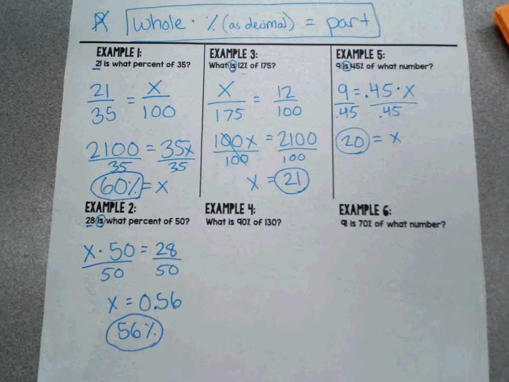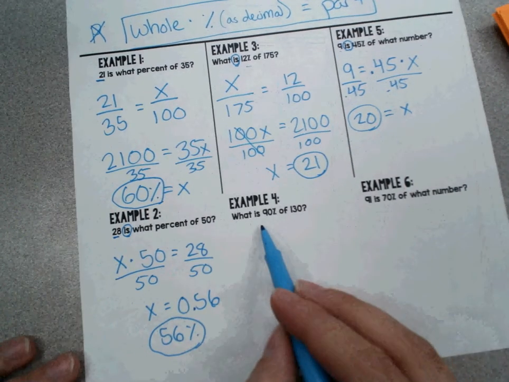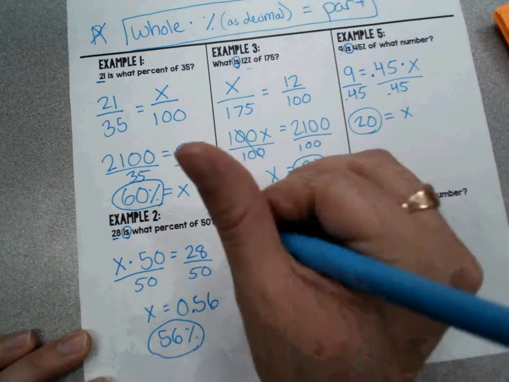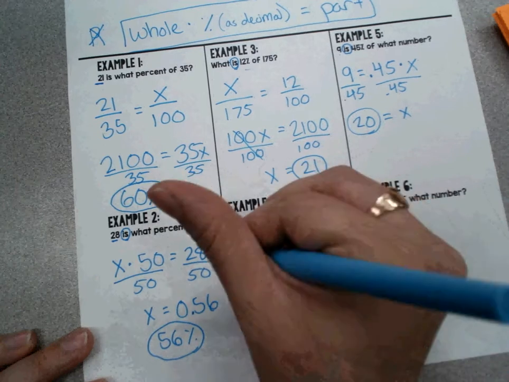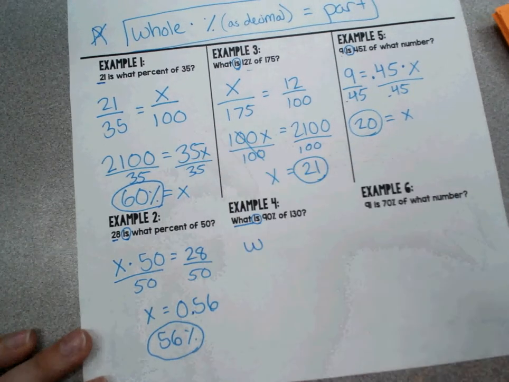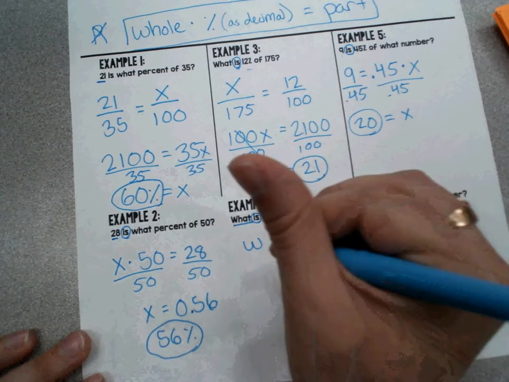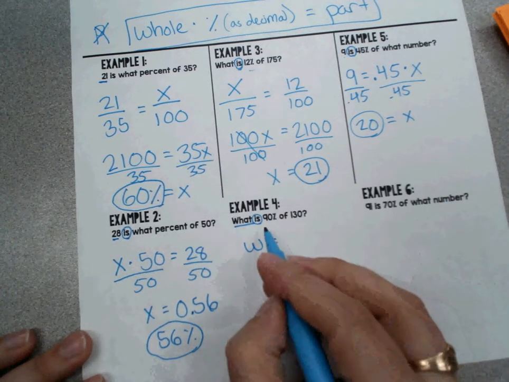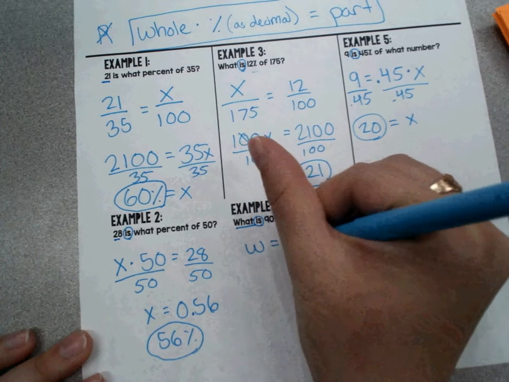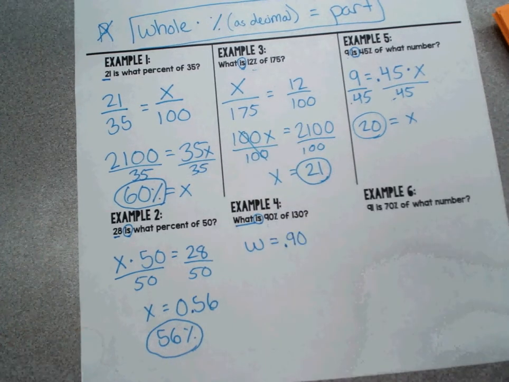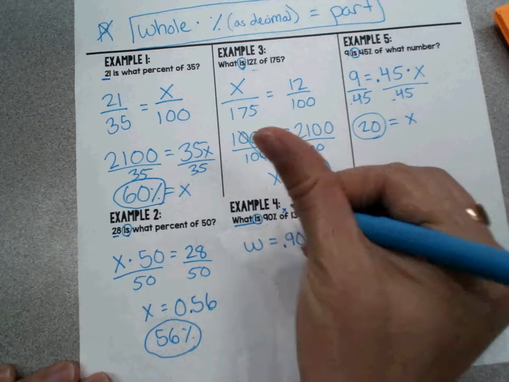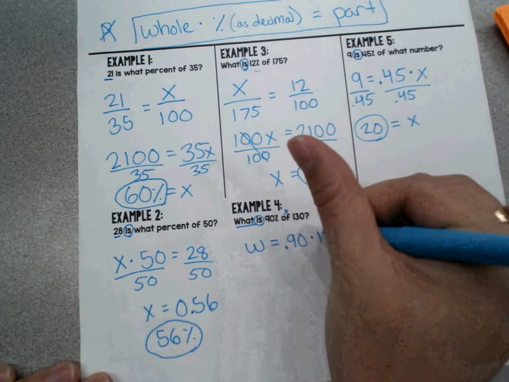So now looking at 4 and 6, let's do this first one with an equation. So the first thing we have is what? We don't know what it is, so we're just going to use a variable. I'll use a different one this time. I'll use w. And then we have is. Remember, is like our equal sign. So equals 90% as a decimal would be 90 hundredths, or just 9/10 of. Remember, of is multiplication. So times 130.